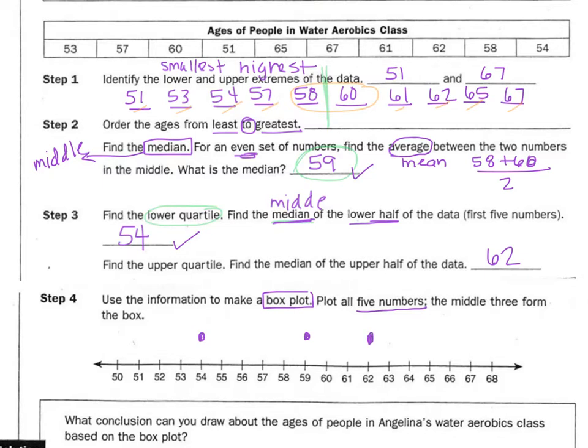Okay, now we need to go all the way back up to the top, and I need to get my lowest extreme and my highest extreme. That's 51 and that's 67. From my lowest extreme to the median of my bottom half, I'm going to draw a line. That's my whisker. Same thing from the median of my upper half. I'm going to connect those. Now I'm going to draw a line here and make a box between those two, and then that dot is going to be separated there.